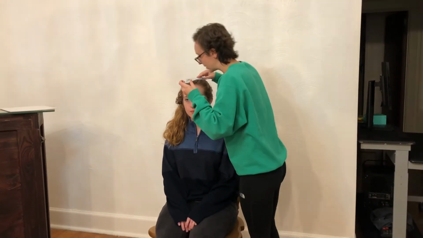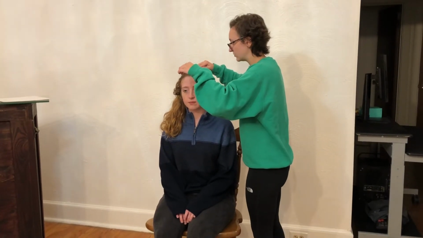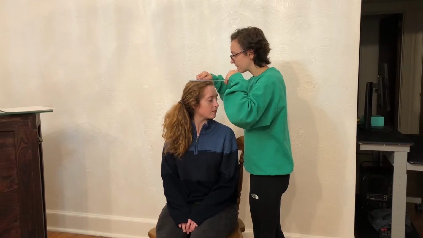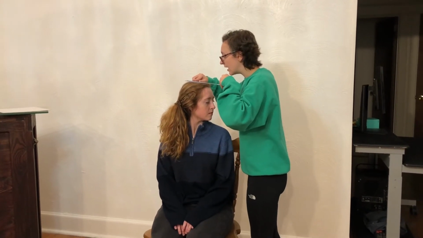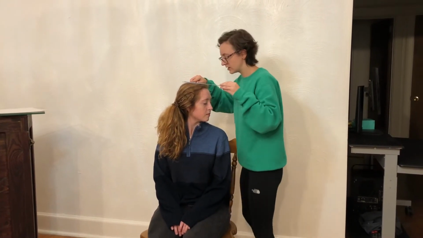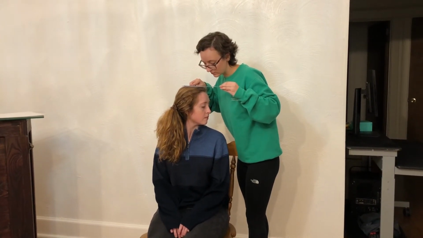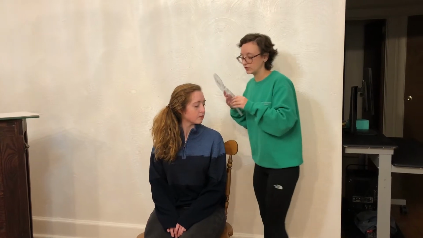Again, lining up with the nose. Go ahead and rotate over to your other shoulder. And great, we've got about 49 degrees of rotation to her left. So this is goniometry of the neck.